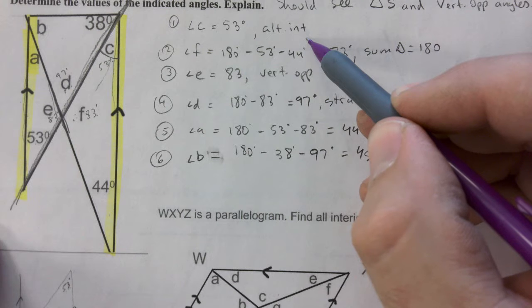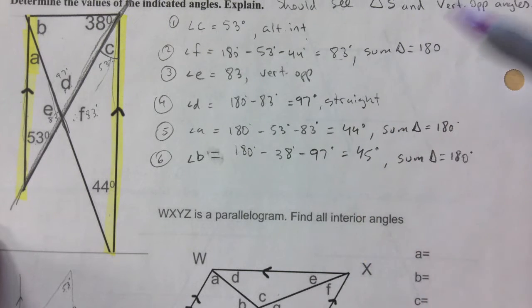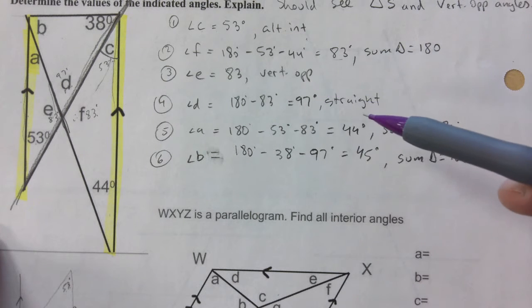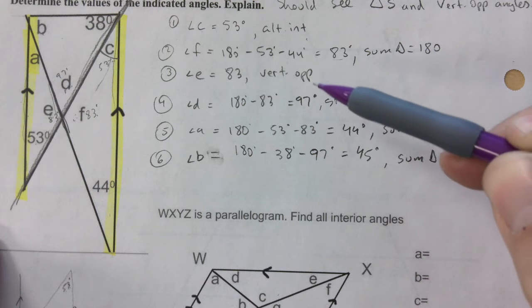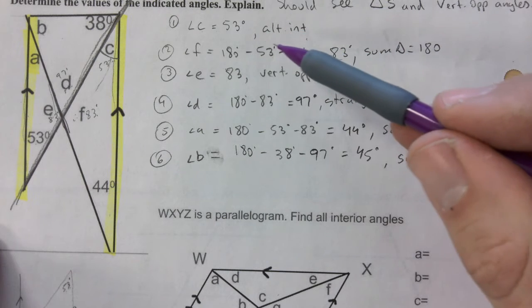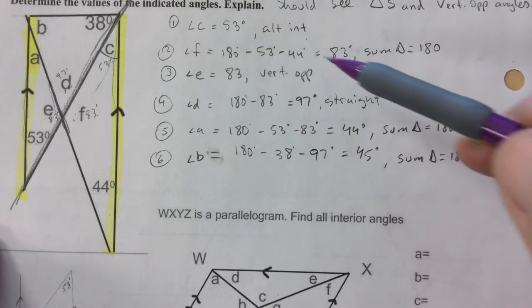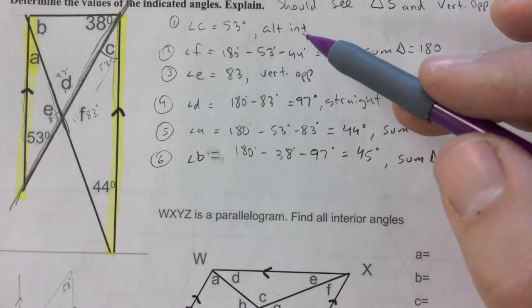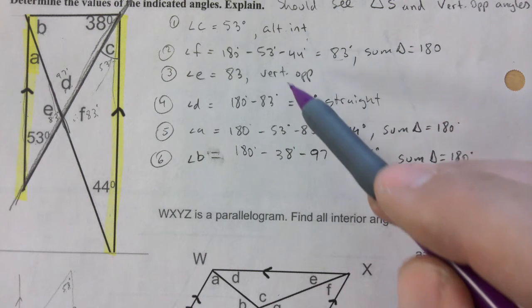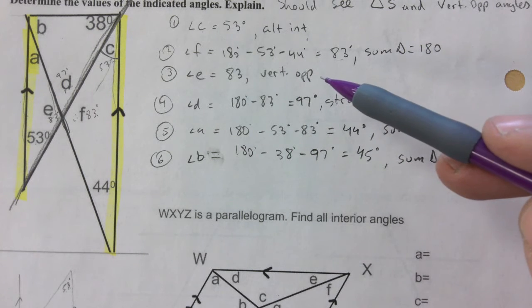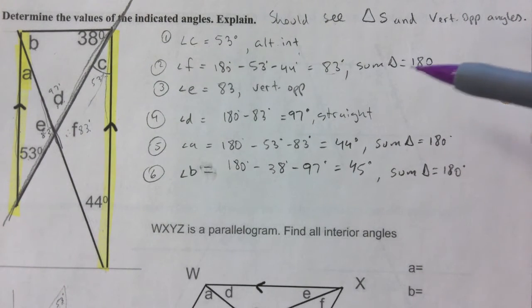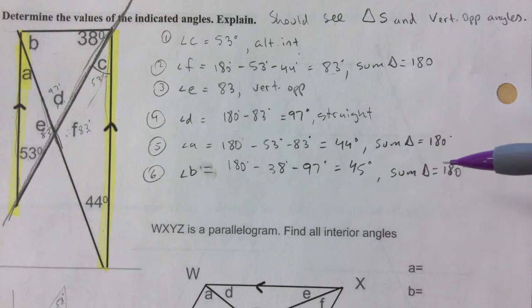Very important. And from there, we used the combinations of triangles, right? Look at how many sum of 180s there are. Vertically opposite, straight angles, like all of these here, followed by just you realizing this fact. You needed that alternate interior, which is only there if there are parallel lines, right? That was our starting point, and then everything else I used sum of 180, vertically opposite, or straight lines. So that's an important point to remember.